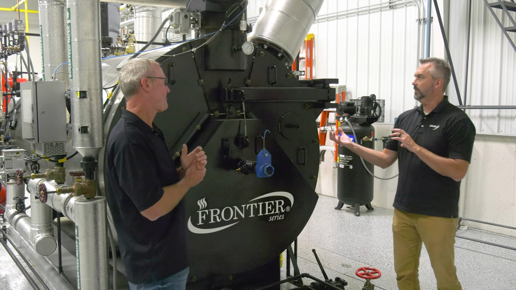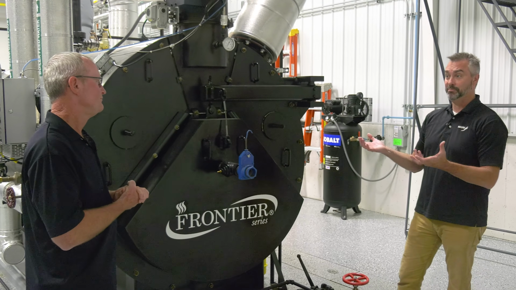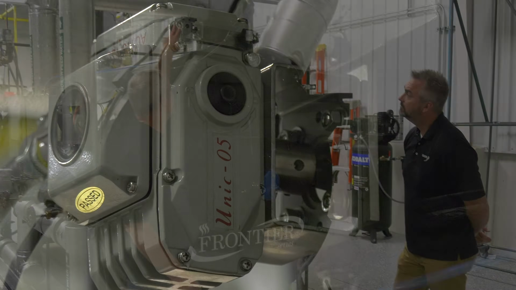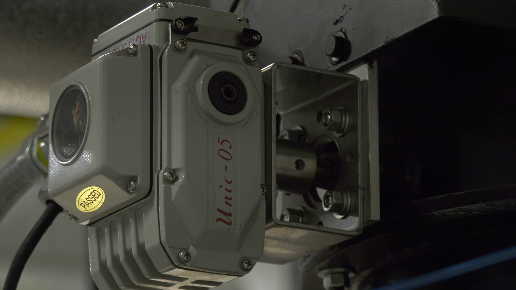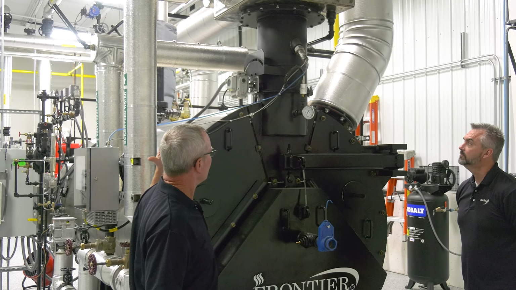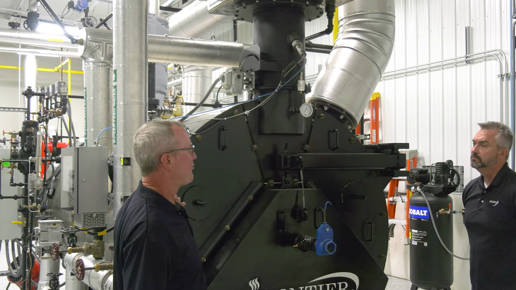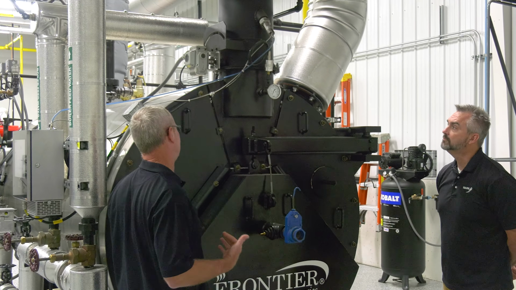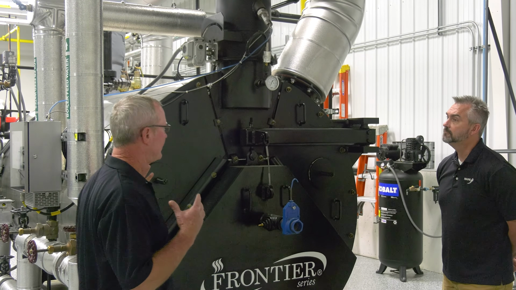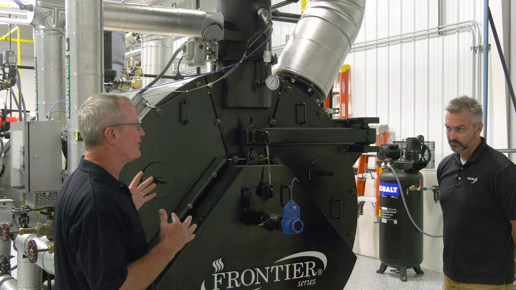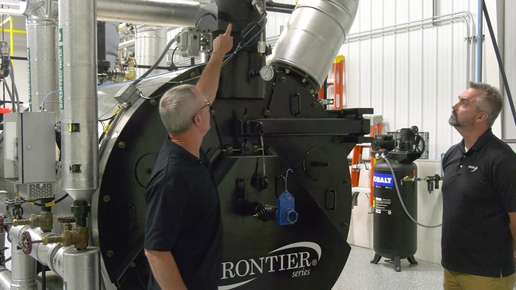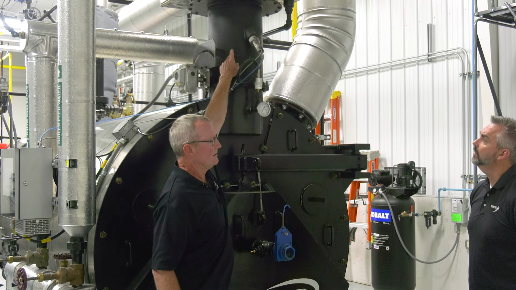What about from a damper standpoint? Back here on the stack, anything? Yeah, we have a damper here with a control on it for maintaining the same back pressure on the boiler all the time. In the last 5 years we've become a lot more knowledgeable of what that needs to be, and we're looking for 0 pressure at the outlet. Okay.